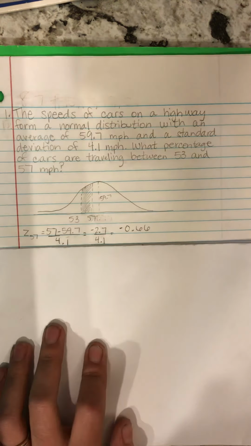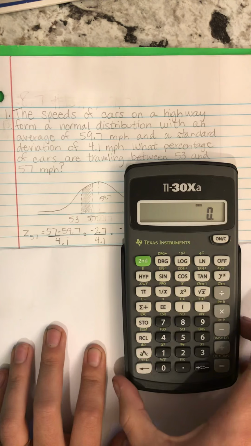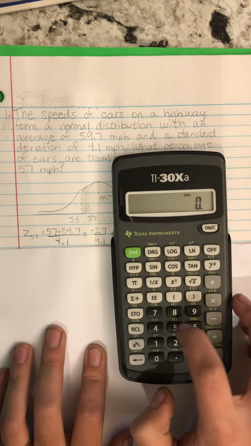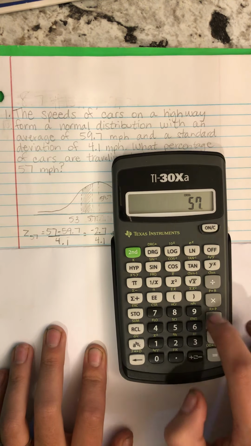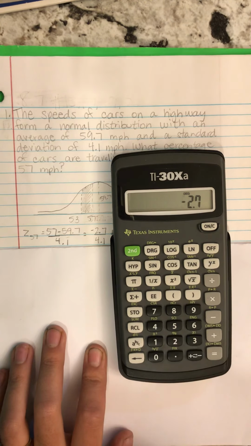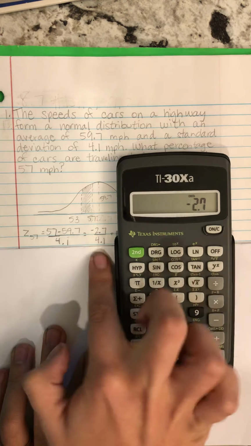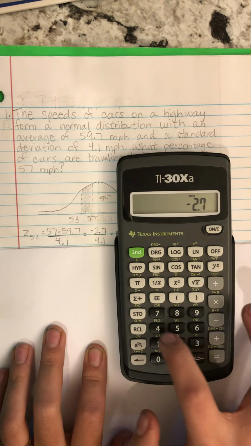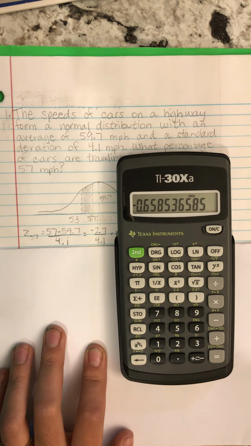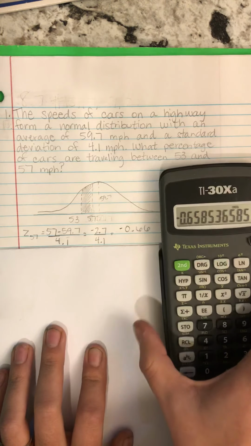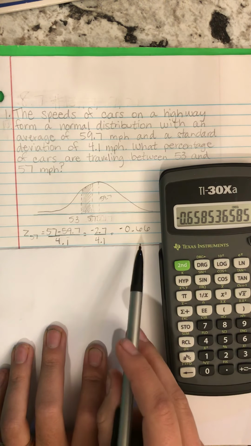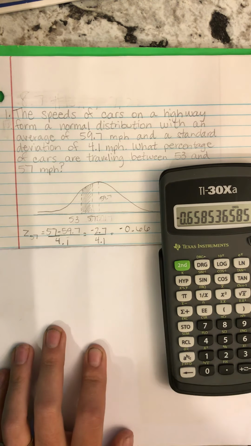So we'll get our calculator out, and we have 57 minus 59.7 equals negative 2.7 divided by 4.1, which gives us negative 0.658. So I just rounded it to negative 0.66. So that is the z-score for 57 miles per hour.